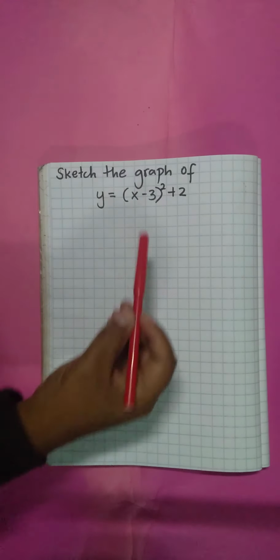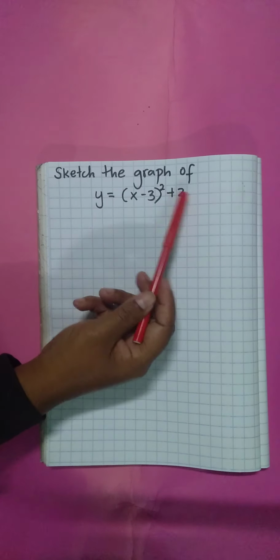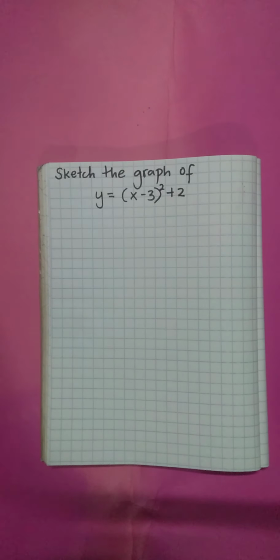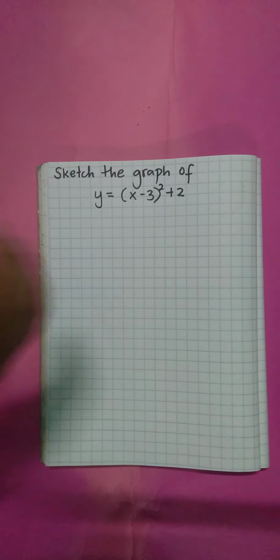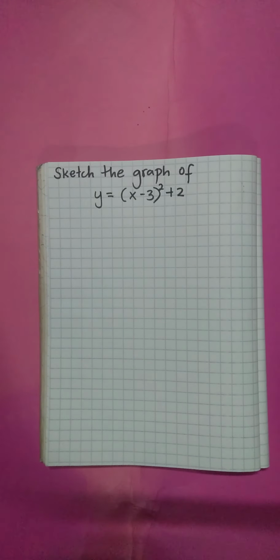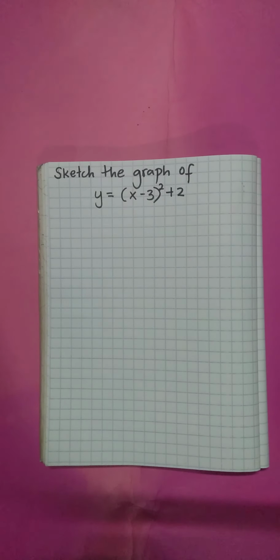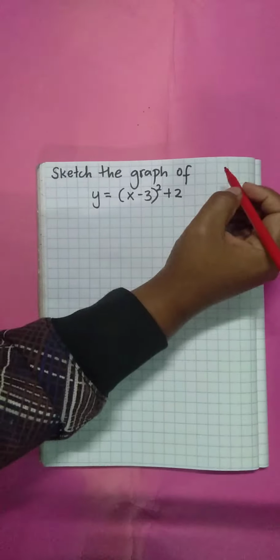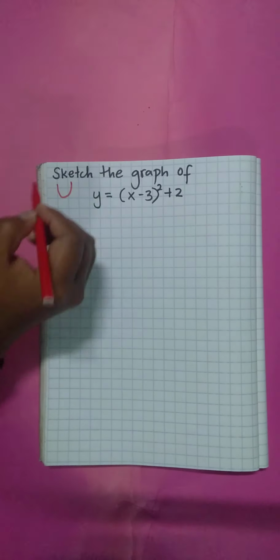Okay, let's look at the question. Sketch the graph of y equals (x minus 3) squared plus 2. Here we can see the highest power is 2, so that means we can conclude this is a quadratic equation. So we will be sketching a quadratic graph, and for quadratic graphs, what we know is that the shape is a U. It is U-shaped.